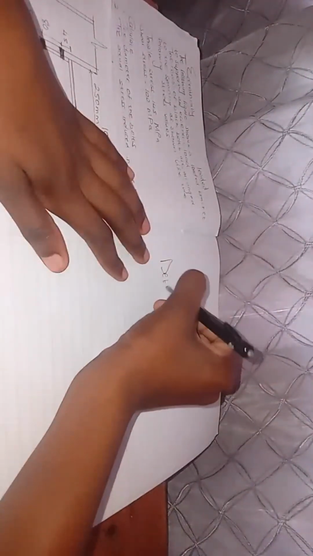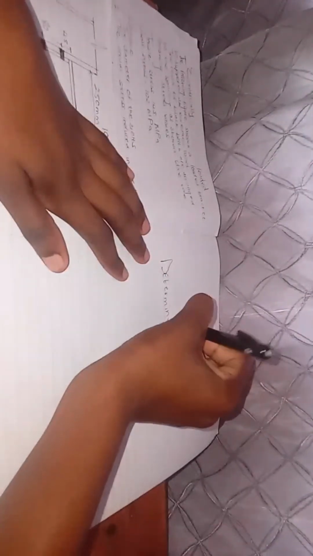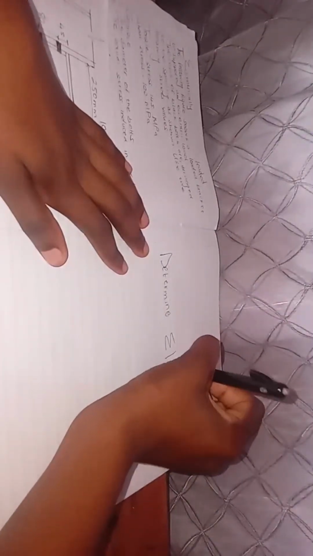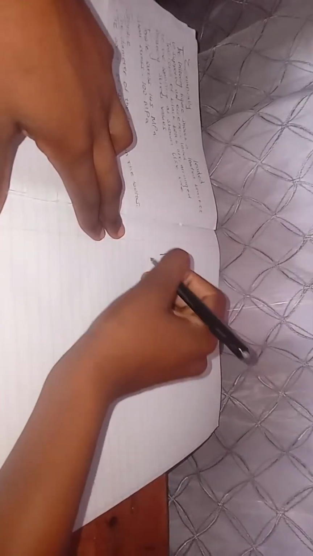Is it visible enough? The first thing that we're going to do when we answer this question is to determine the sum of L squared. We need to determine the sum of L squared, and this is how we determine it.